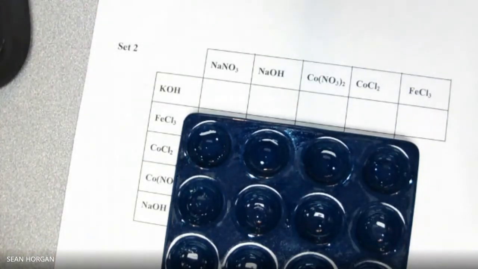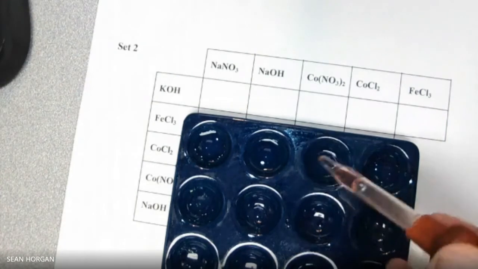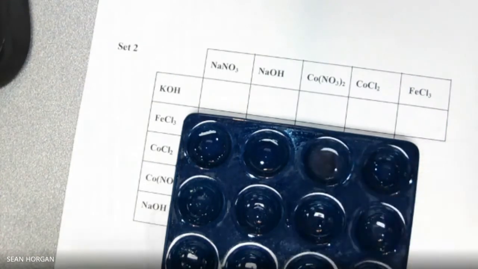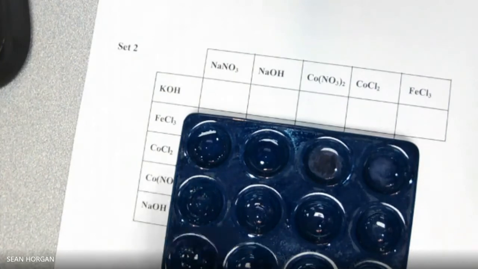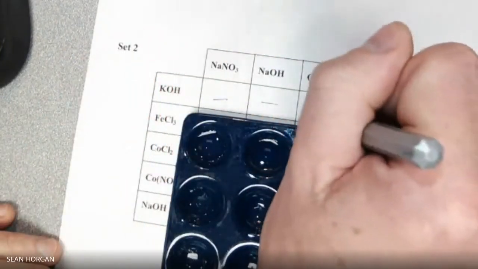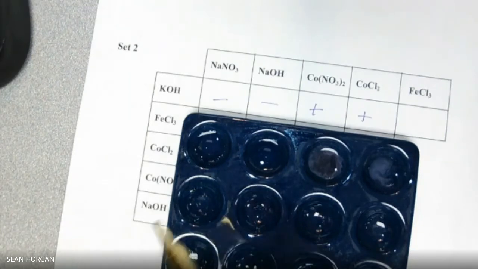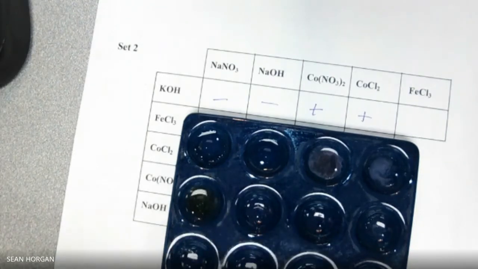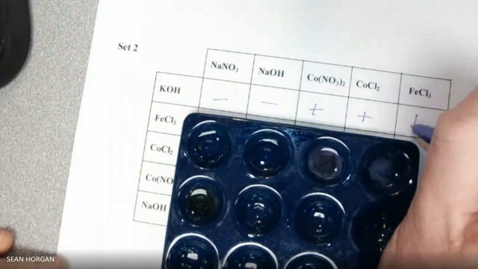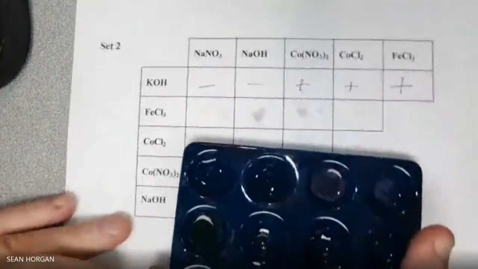Co(NO3)2. Pink already, right? Oh, that's one. That's a good one, right? CoCl2. That's another good one. Didn't have to put much in there for it to work, right? So these are minus, minus, minus, oh, sorry, plus, plus, and then the Fe(OH). All right. Kind of. It should be, right? We're going to put plus, right? We're going to lie about it. That should be plus. I don't know why it didn't work, but we'll try to figure it out.